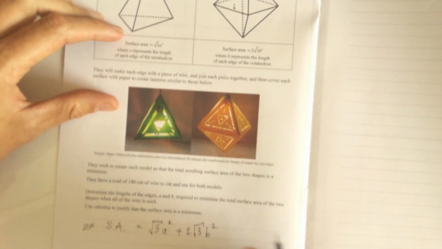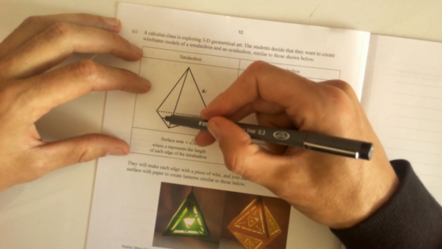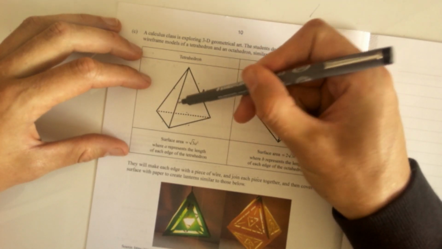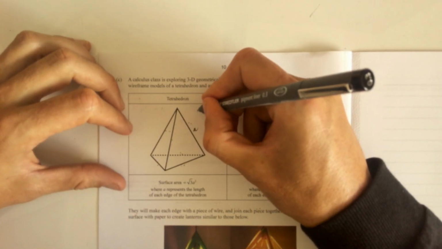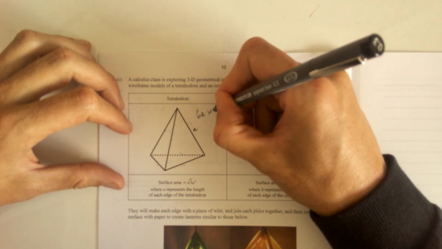Okay, so I know that, how many things are there? 1, 2, 3, 4, 5, 6. Count it again. 1, 2, 3, 4, 5, 6. 6a is the wire.